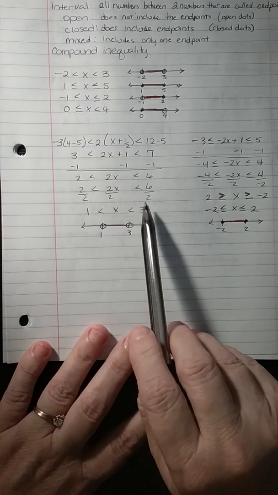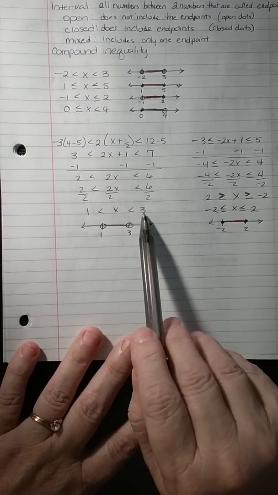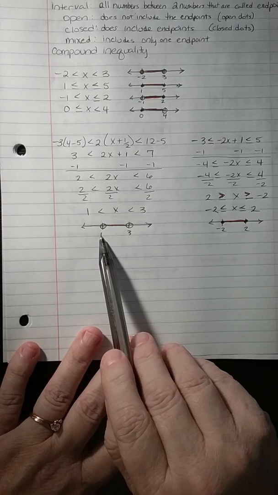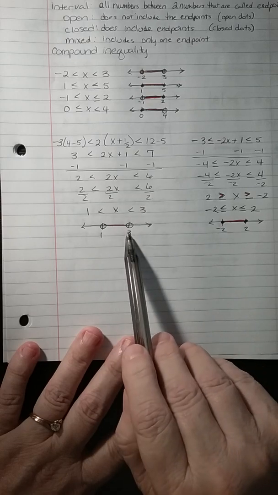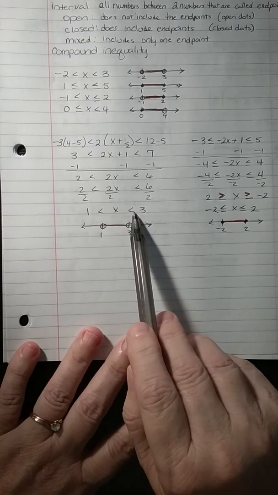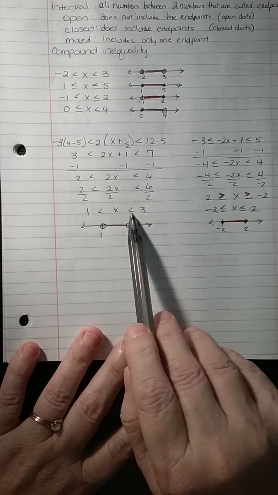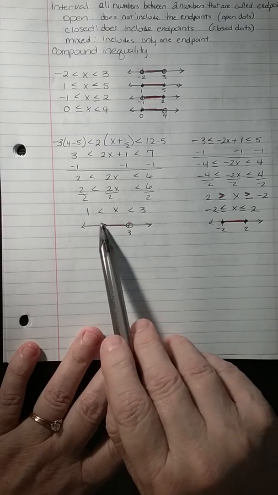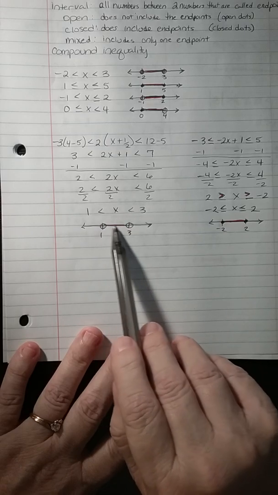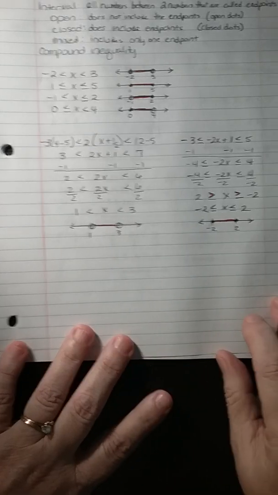So now we're ready to graph. These are our critical points. We have a 1 on this end, we have a 3 on this end, and there are no equal signs on either part, so we have an open interval. So we have open circles with this highlighted between them.